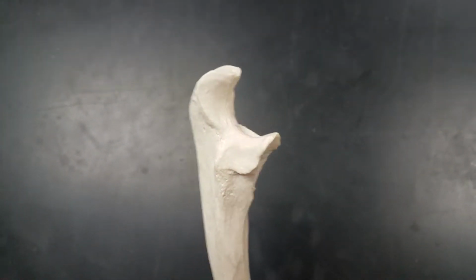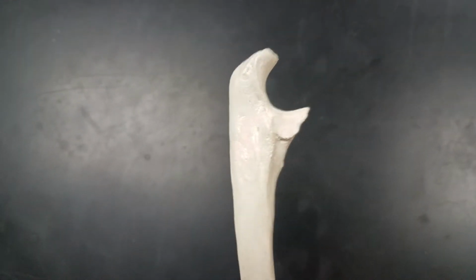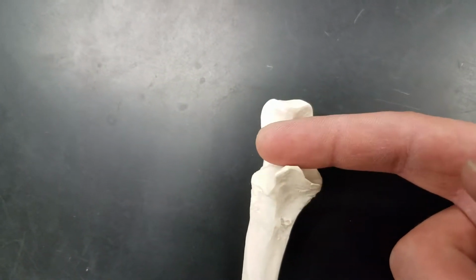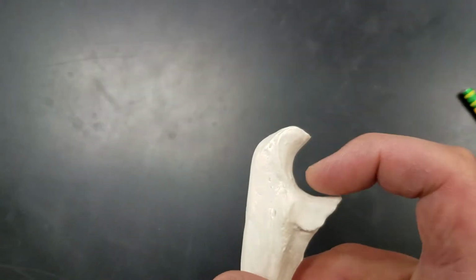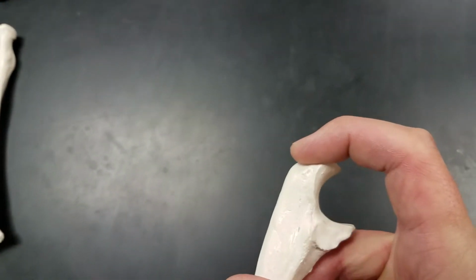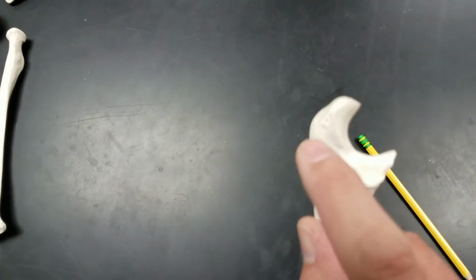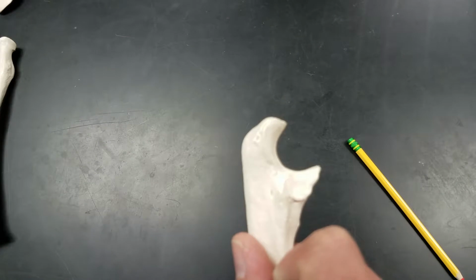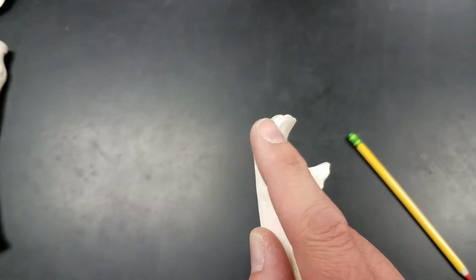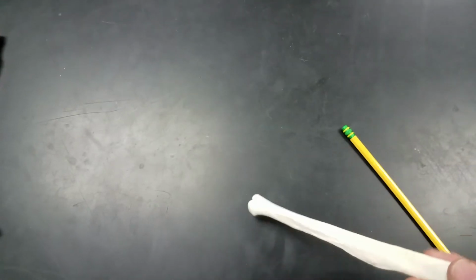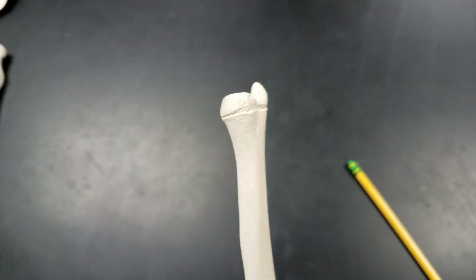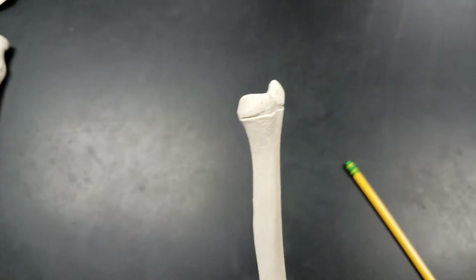Now with the ulna, we can see that it has a very pronounced hook-shaped end, kind of like a hook. This right here is where the elbow joint is going to be. The elbow joint is a hinge joint, and in that hook is where that hinge joint would be. The end of the hook right here is the olecranon process. That's the tip of your elbow, the olecranon. Now the distal end of the ulna is very tiny. It is the head of the ulna with a little point, again called the styloid.